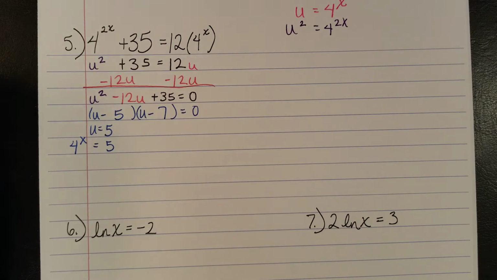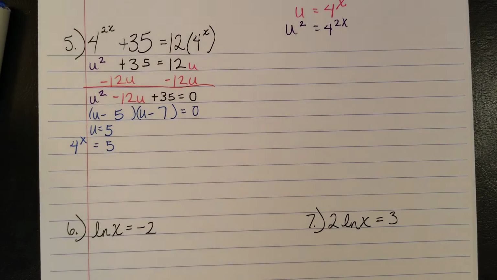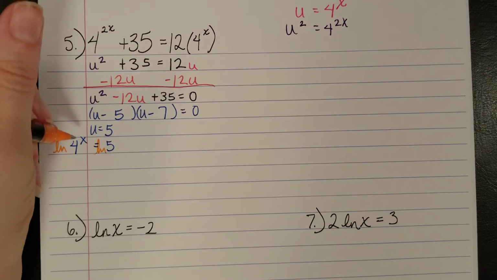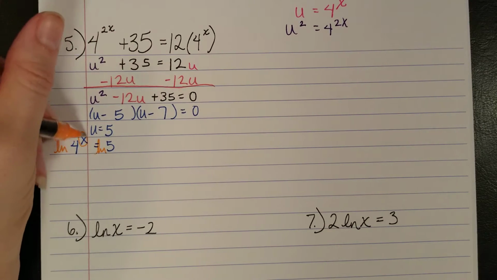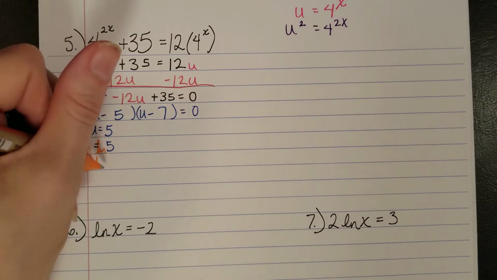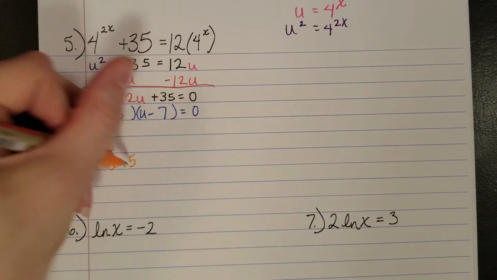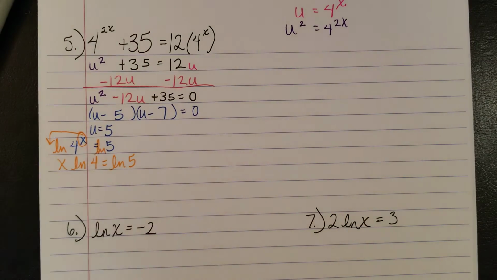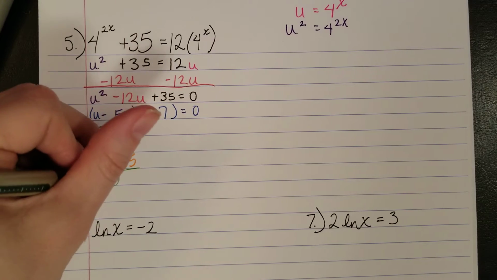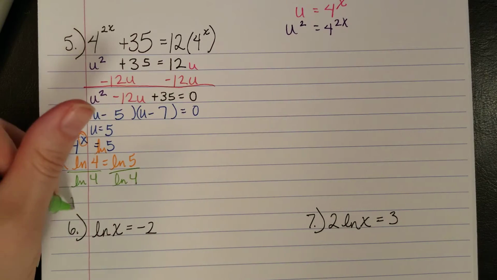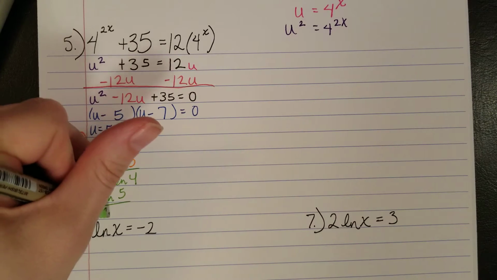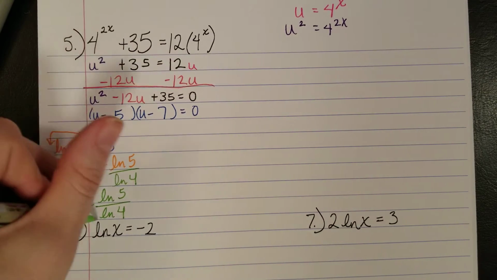And if you take the natural log of both sides, then that allows you to move that x there. So it's x times the natural log of 4 equals the natural log of 5. And then to solve for x, we're just going to divide both sides by ln of 4. So x equals ln of 5 over ln of 4.